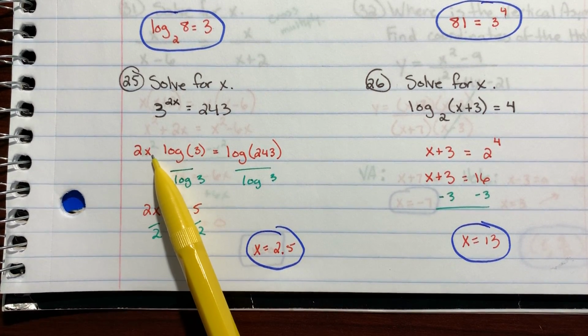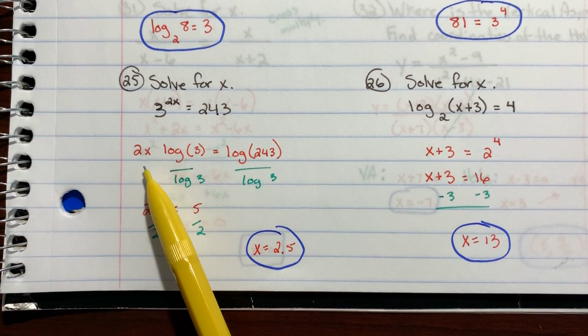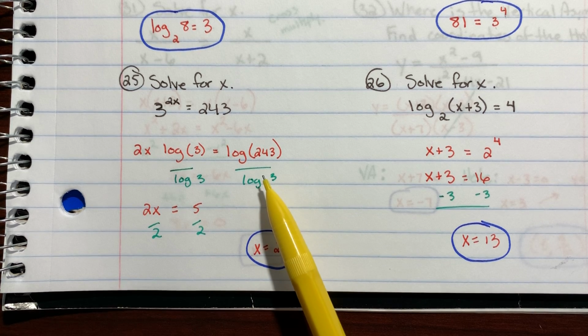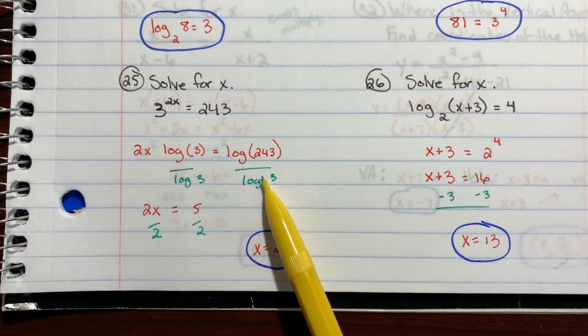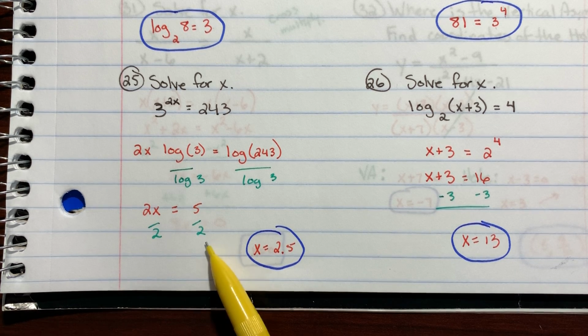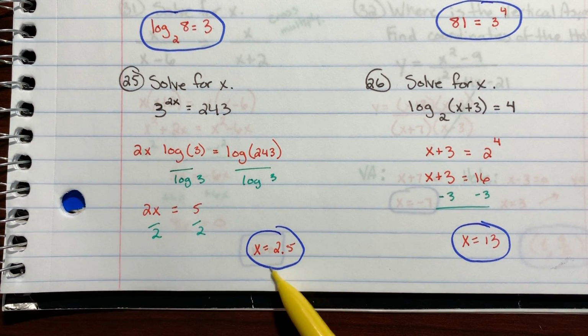And then to solve for x, it's just a matter of undoing the operations. So I divided by log of 3 on both sides. Came up with that answer, which was just 5. 2x equals 5. And then divide by 2, and you get x equals 5 over 2, or 2.5.